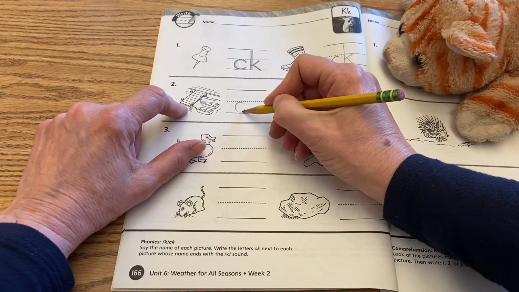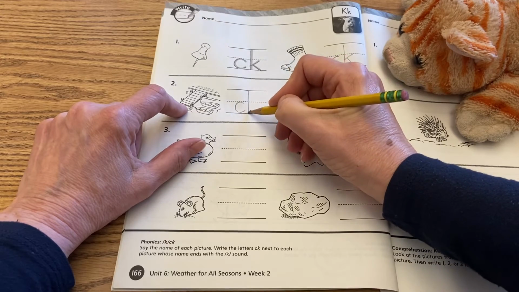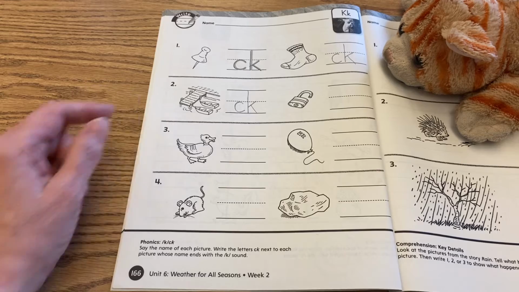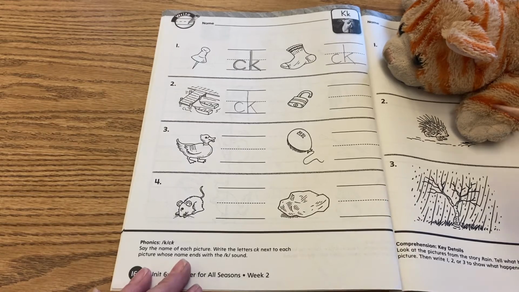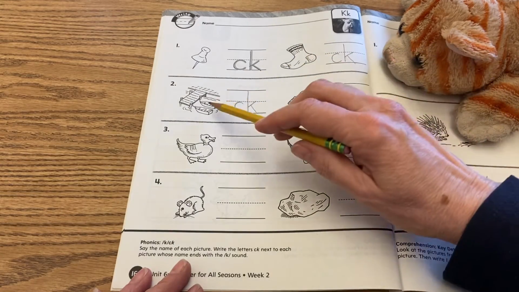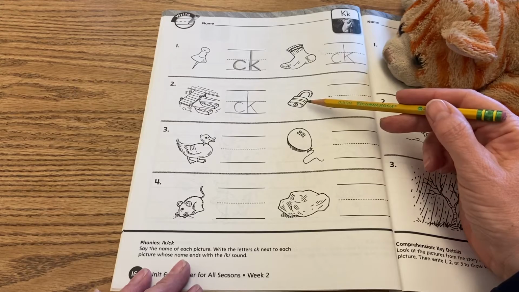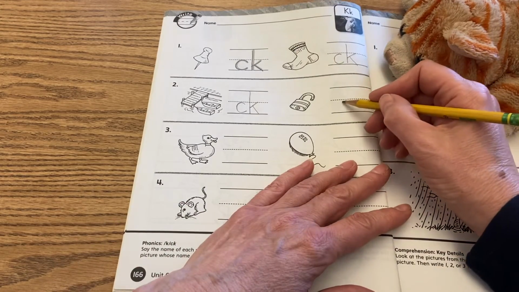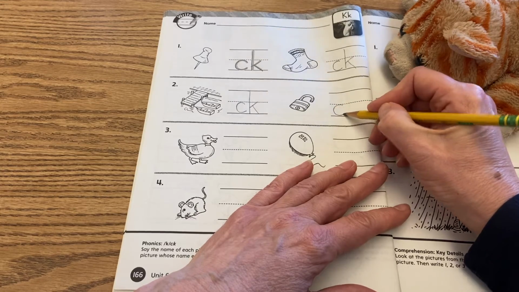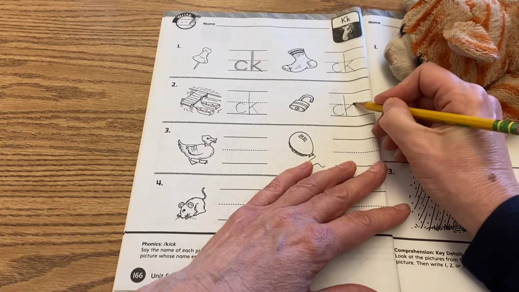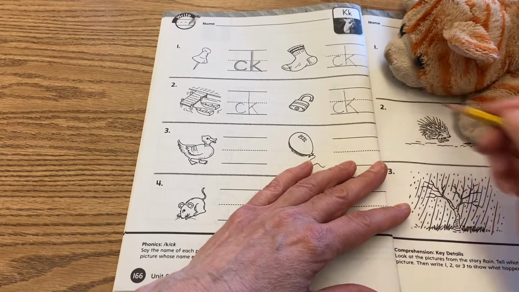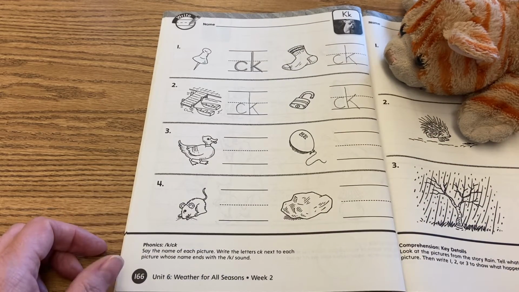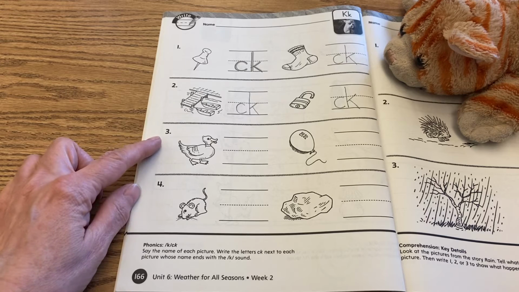If you haven't already started, write your C and your K. Now you have a sock, a dock, and a lock. Lock. K, k. Again, it has the k sound at the end that we write with a C and a K together. The C and the K together come together and make one sound. K, k. Okay, let's go down to number 3.